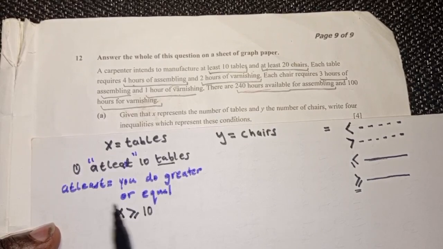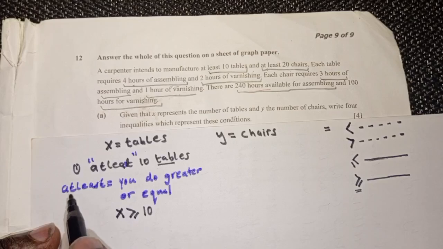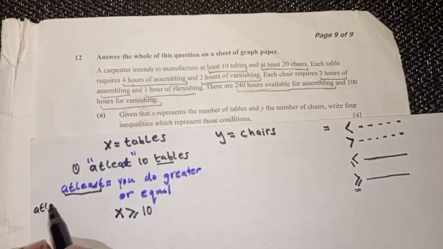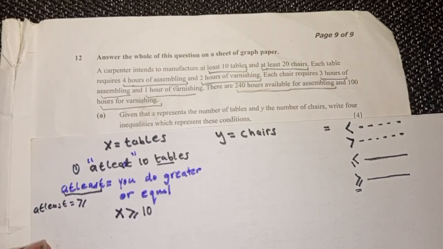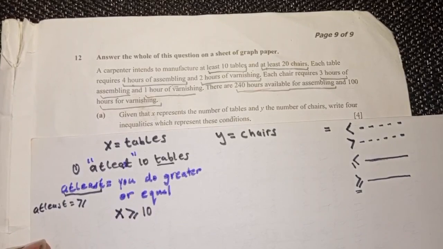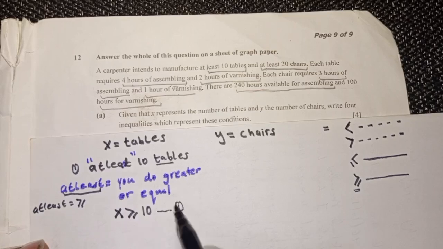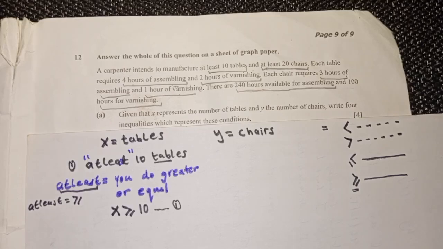If you do not understand this, just know that at least goes with greater than or equal to. So now this will be our first inequality.